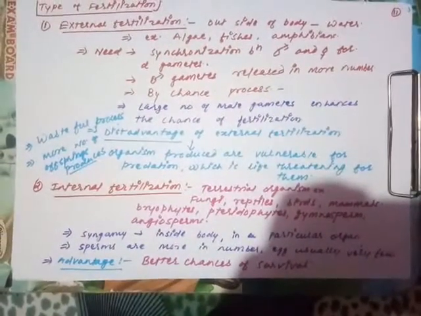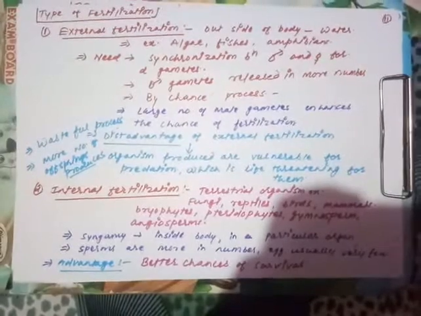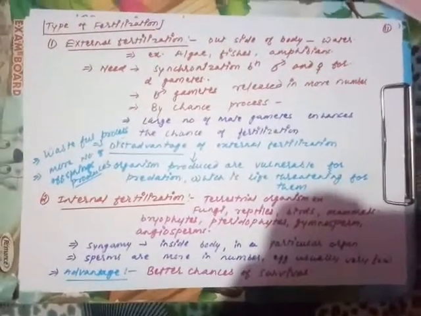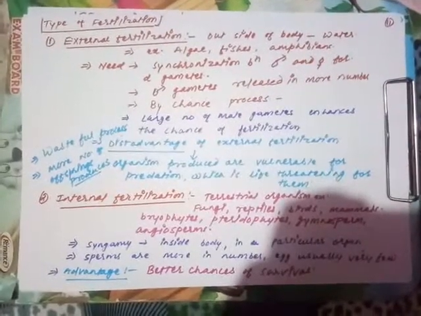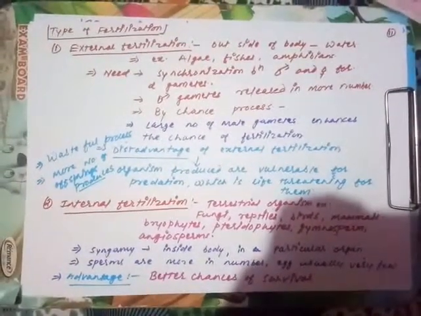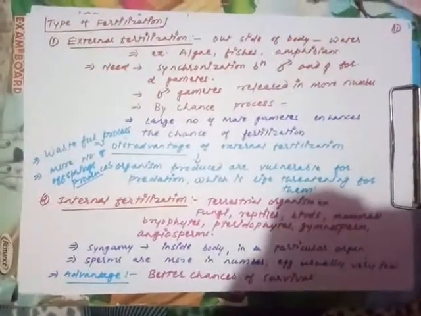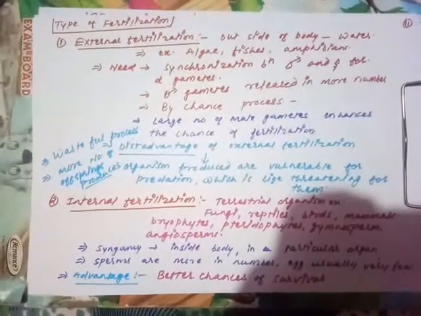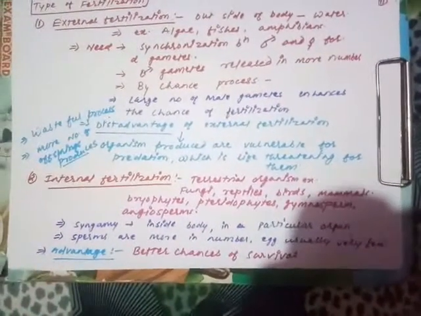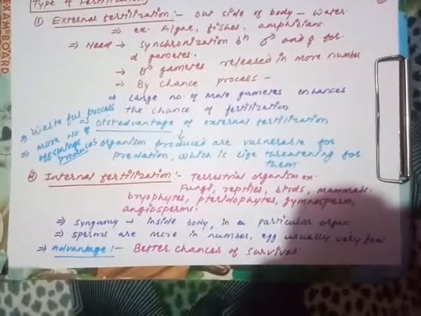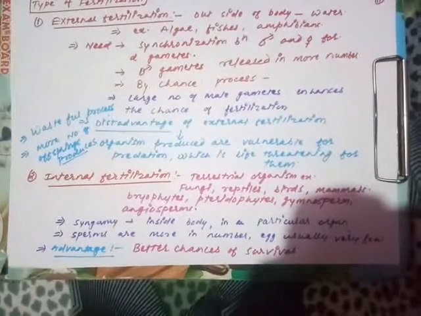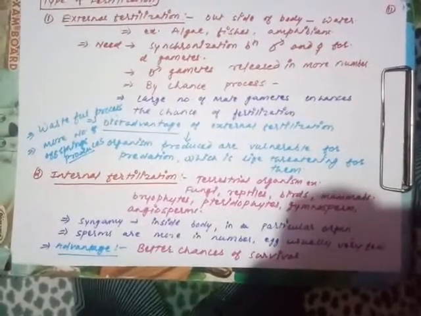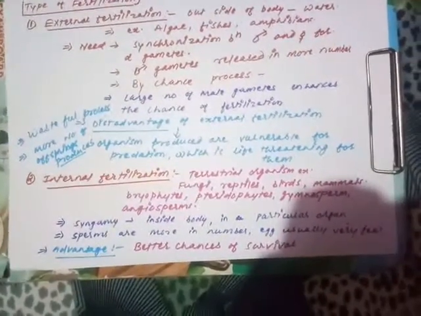One more question may come from the same point or disadvantage. Why is a larger number of offspring produced in external fertilization in comparison to internal fertilization? Again the answer will be the same: since fertilization occurs in the external medium, and the external medium is considered unsafe and always vulnerable to degradation or decomposition. This is why it is required to produce more and more offspring in comparison to internal fertilization.